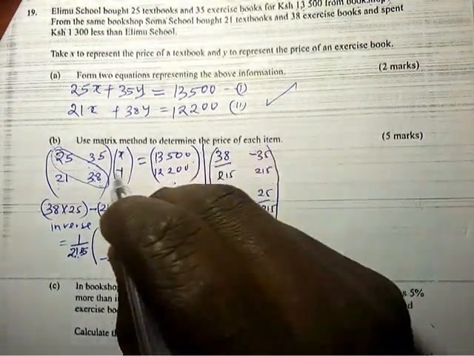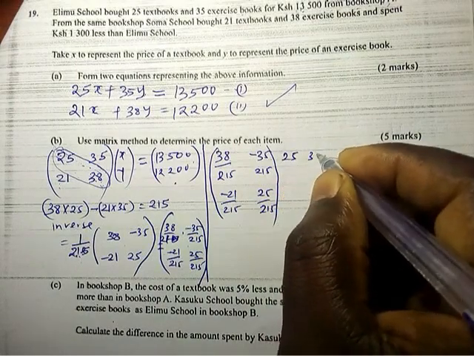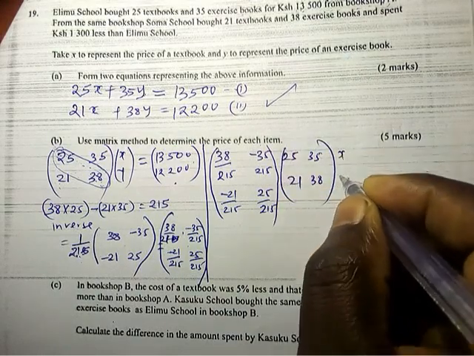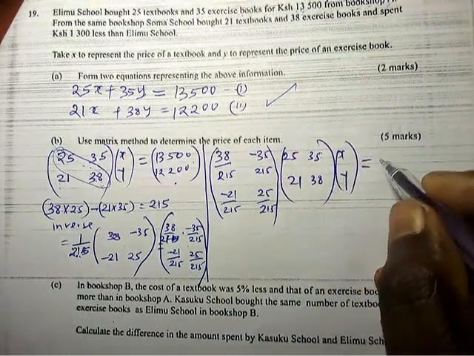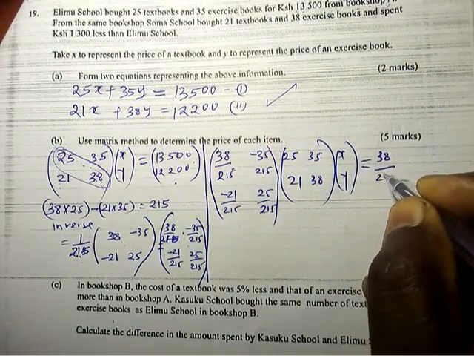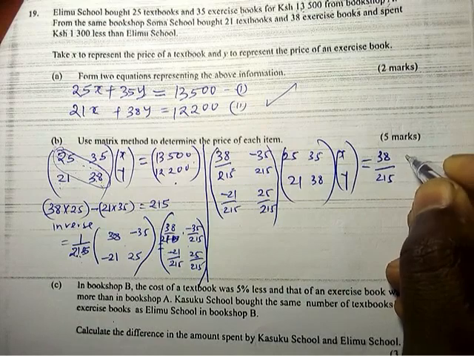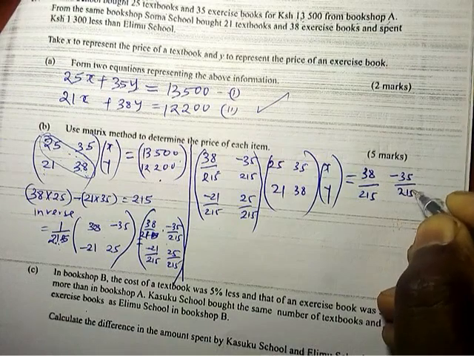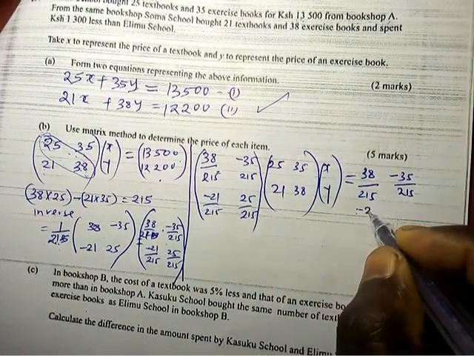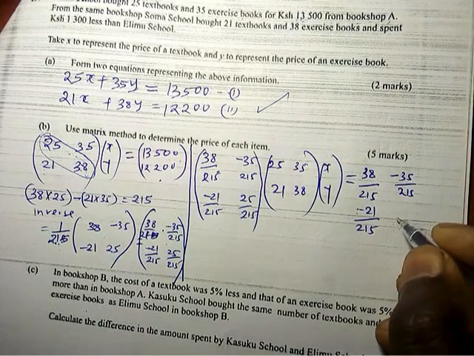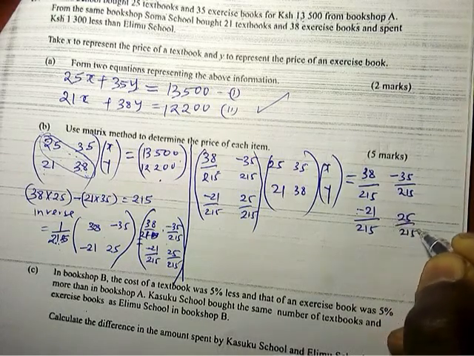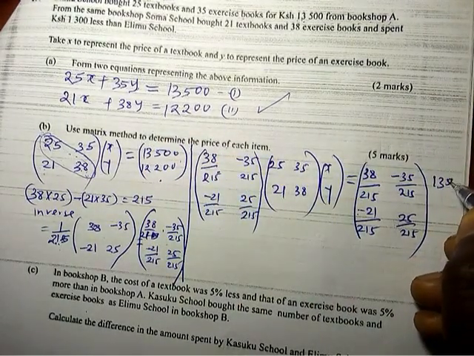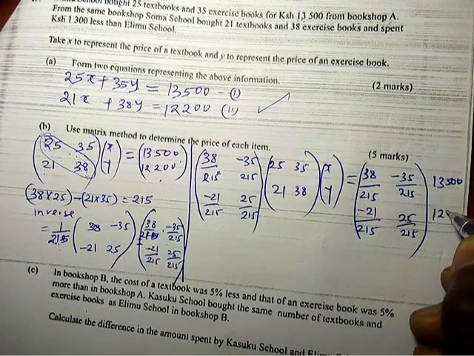You pre-multiply with this one, that is 25, 35, 21, 38, X, Y, and then you do the same here: 38 over 215, negative 35 over 215, negative 21 over 215, and then 25 over 215. This one you multiply with this one, that is 13,500 and 12,200.